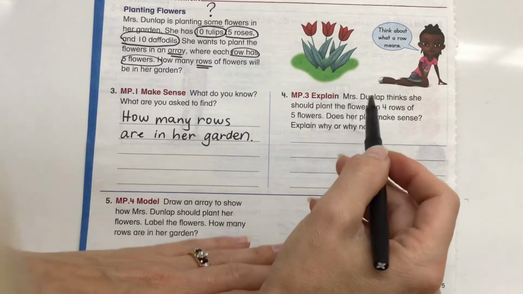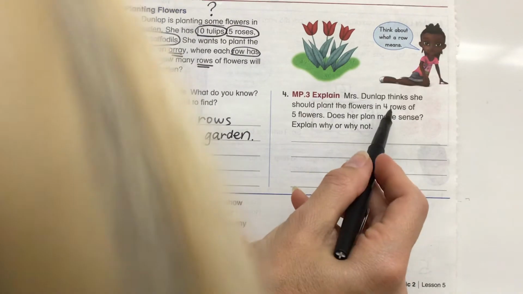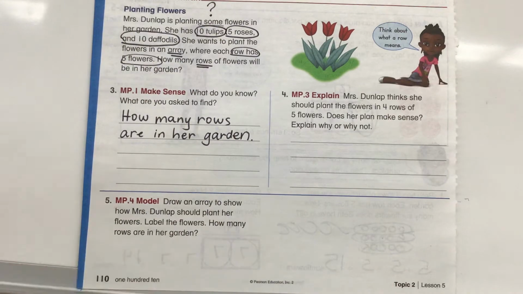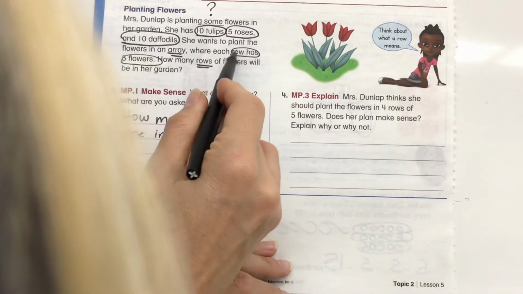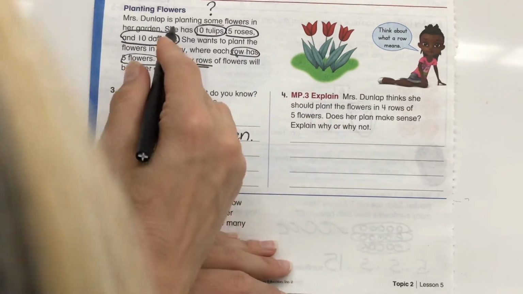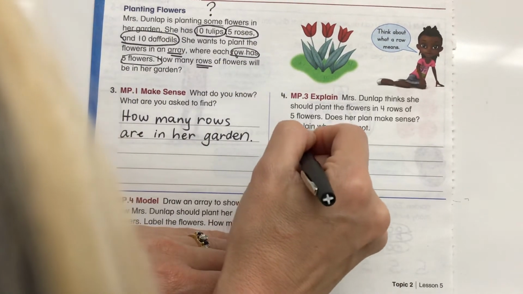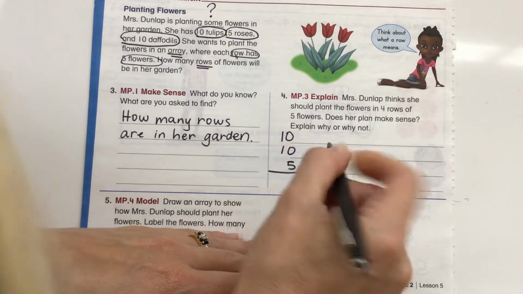Okay? So Mrs. Dunlap thinks she should plant 4 rows of 5 flowers. Does her plan make sense? Why or why not? Well, let's take a look. She wants to do 5, each row has 5 flowers. Let's see how many flowers she has in all. She has 10 tulips, 10 daffodils, and 5 roses. So let's add this up.